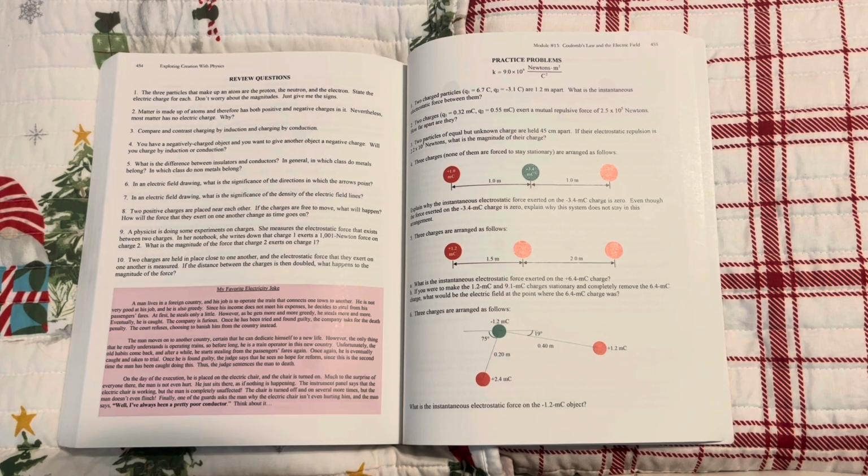Number 10, 2 charges are held in place close to one another, and the electrostatic force that they exert on one another is measured. If the distance between the charges is then doubled, what happens to the magnitude of the force?